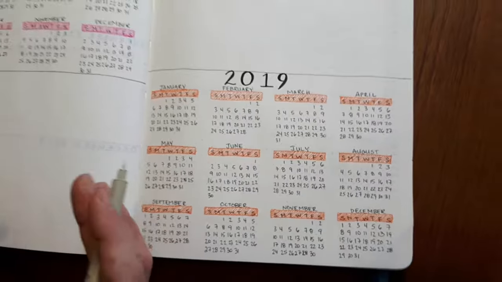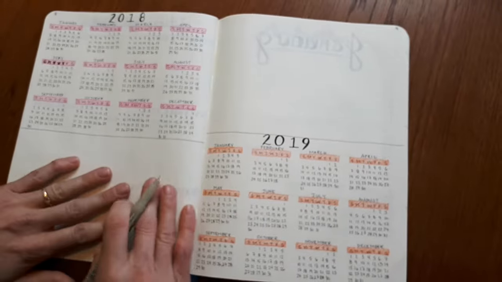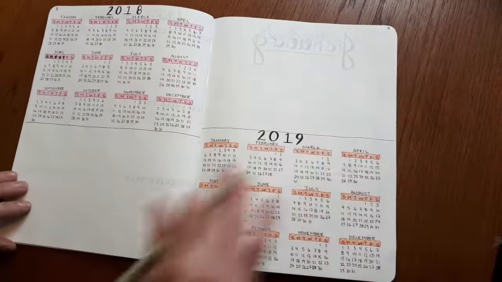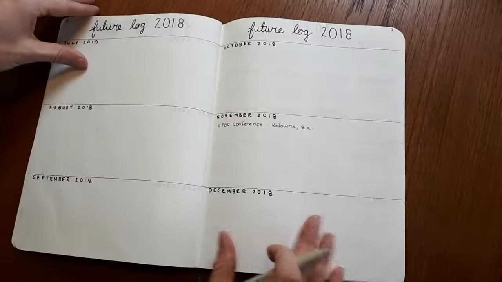You might find it easier to have blank pages or to draw with lines or to have a grid style journal, but personally I like the dotted the best. And here I can kind of add in something different to track on my future log, but this is what the future log looks like.